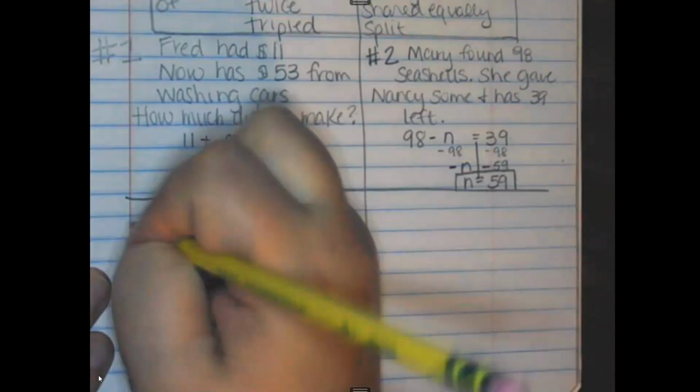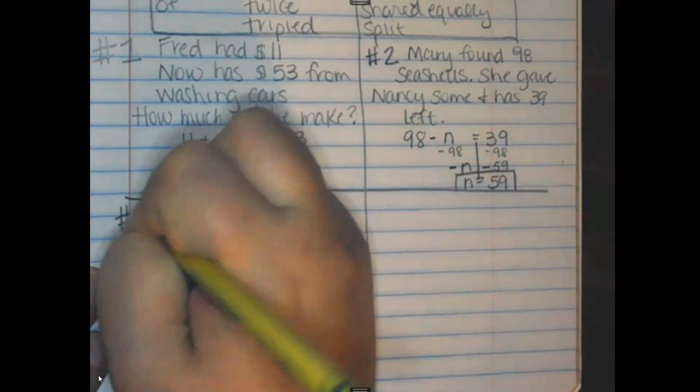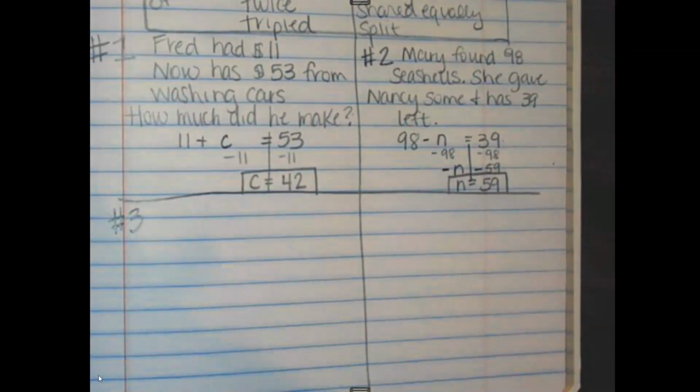All right, let's look at number 3. The store has CDs and DVDs that you need. How many packs of DVDs can you buy with $180 if one pack costs $12?